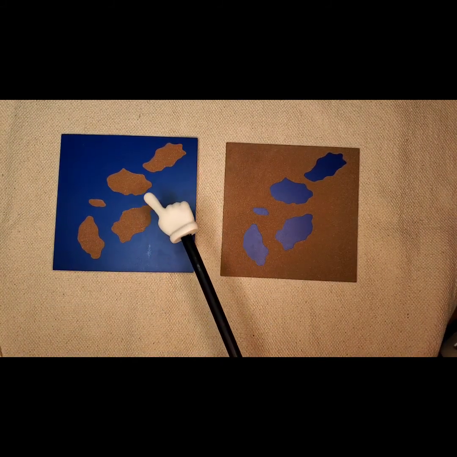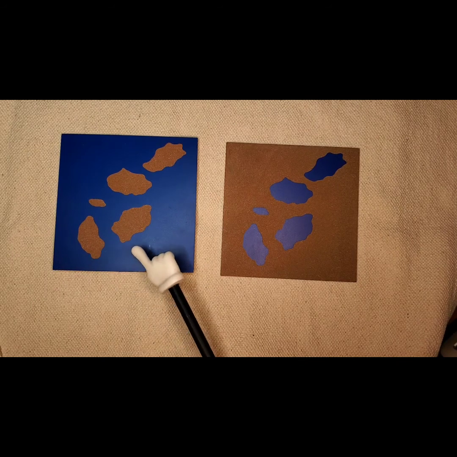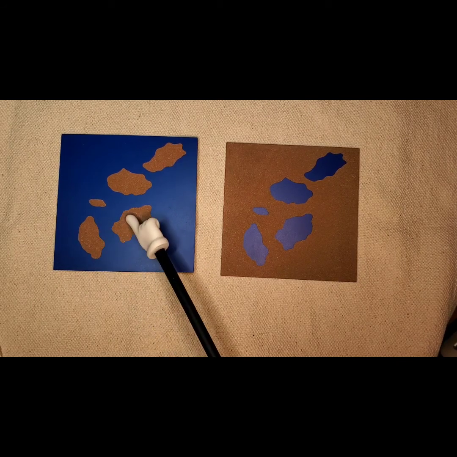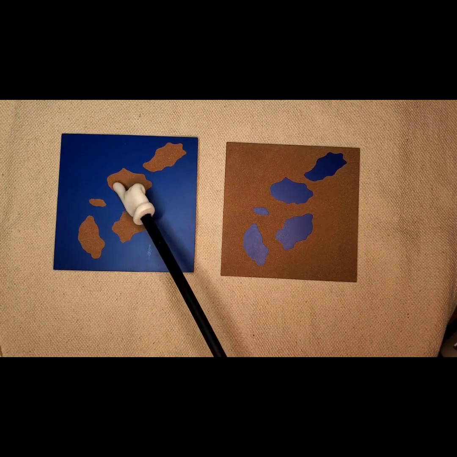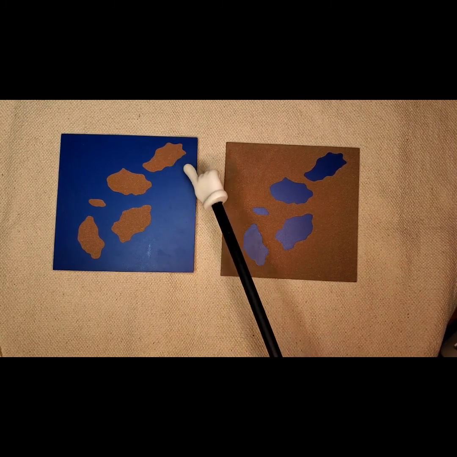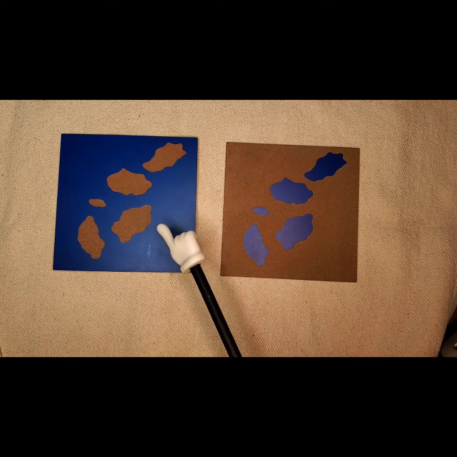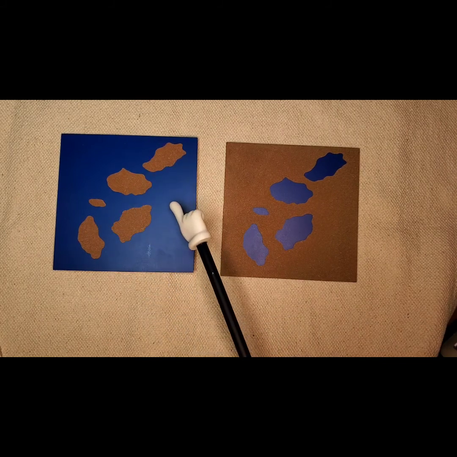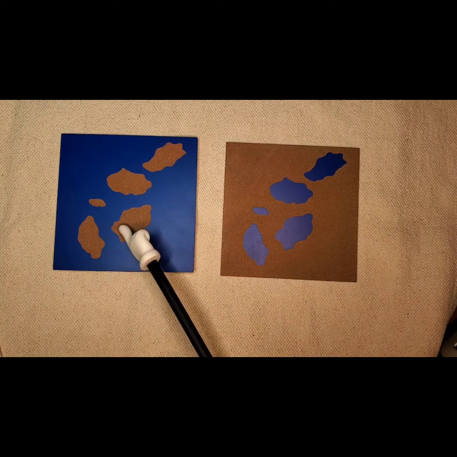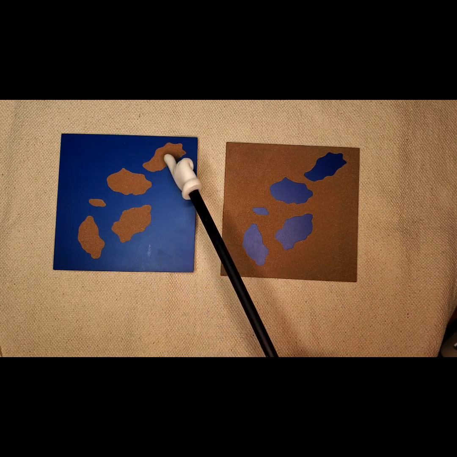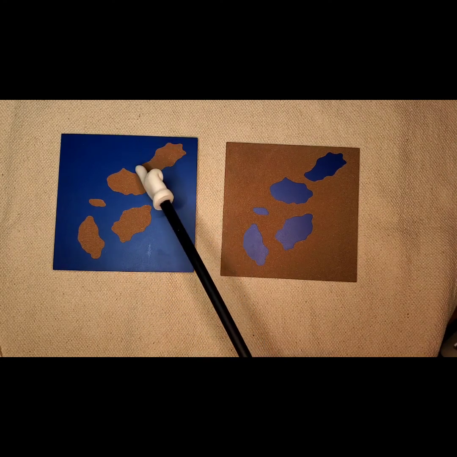This is an archipelago. It is a group of islands. And of course, remember the brown. The brown represents the land and the blue represents the water. So an archipelago is a group of islands. Remember, we did islands before that are close together.